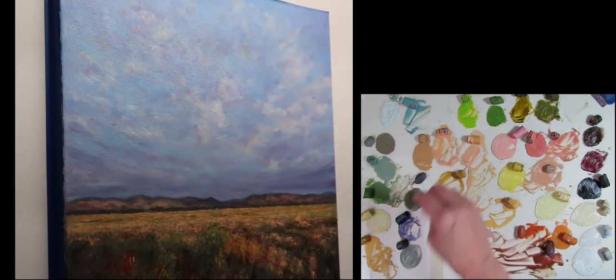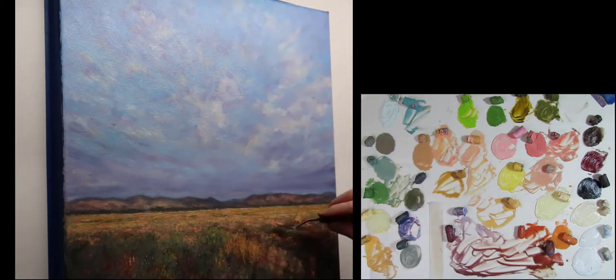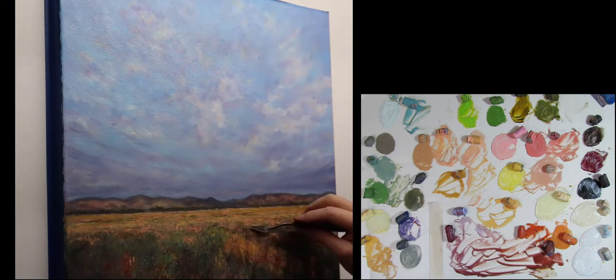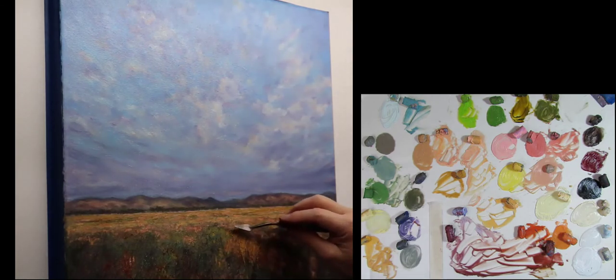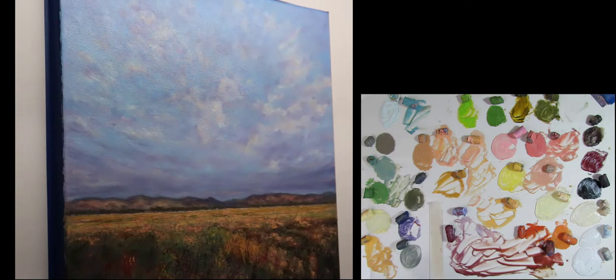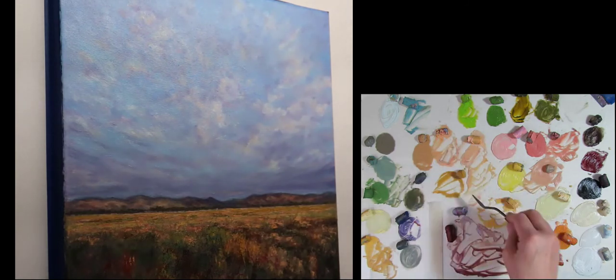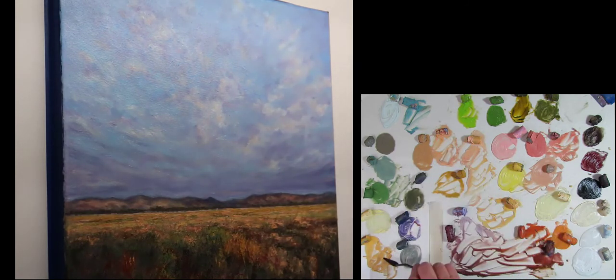And I'm going to add in some of this pink back here. So I have a little bit of this orange. But I'm putting in the pink color so that, I don't know, they'll all be friends. Can I say that?